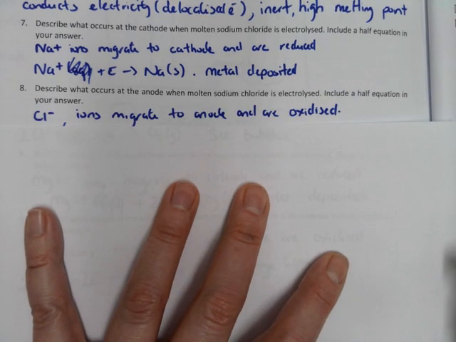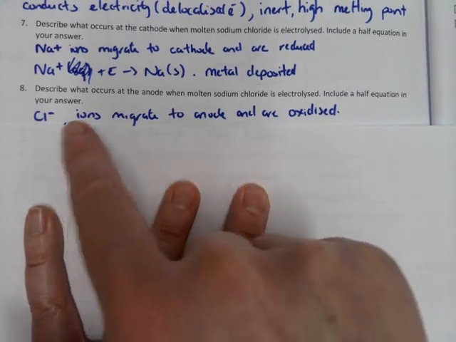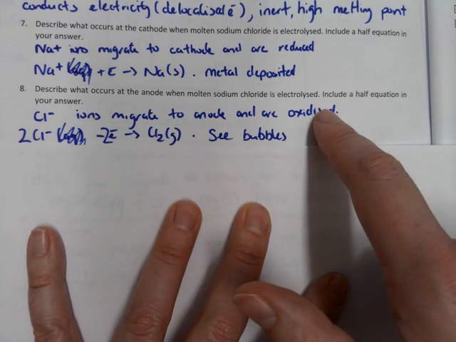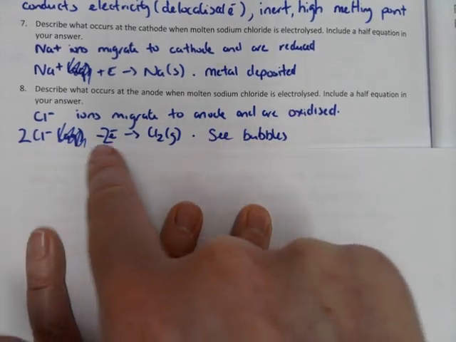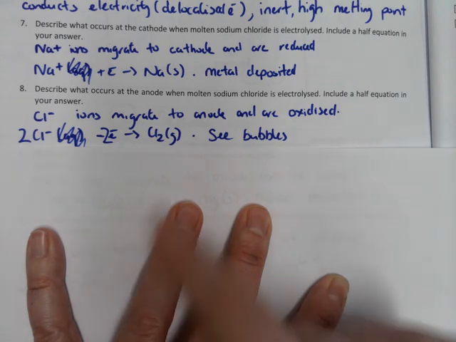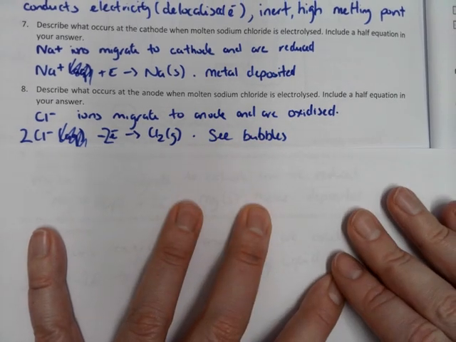Question number 8, what occurs at the anode? So the chloride ion is going to go to the anode. When it gets there, it's going to be oxidized. So it's the same half equation I wrote a moment ago. Because chlorine's a gas, you're going to see bubbles.